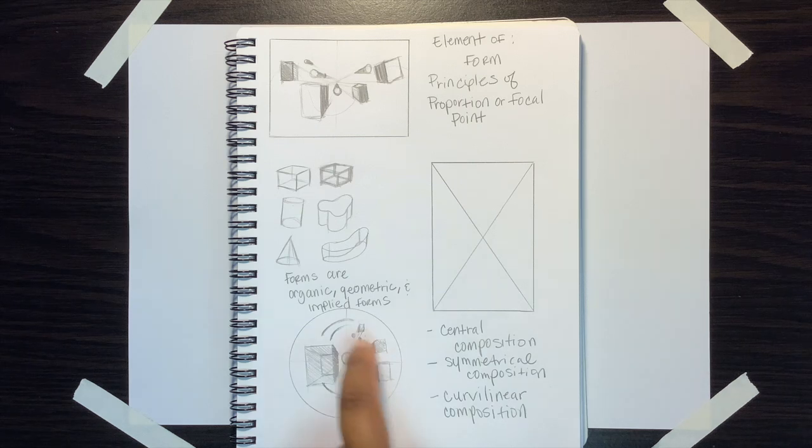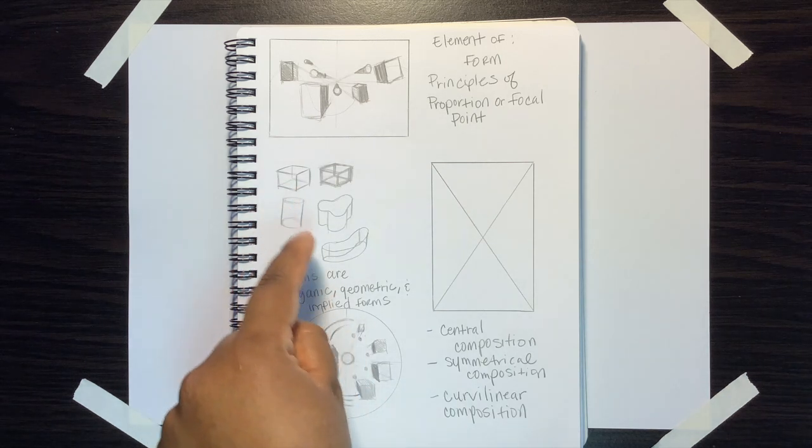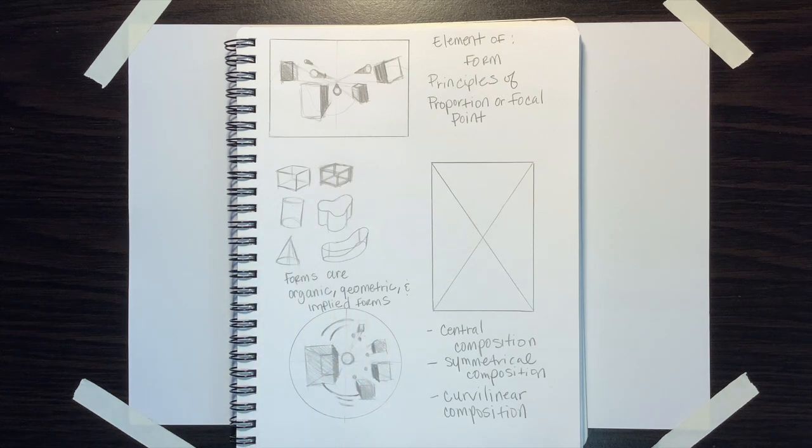Once again, I'm probably going to put both of them in this composition, but you could definitely use one or the other. The different types of forms: you have geometric forms, you also have organic forms, and you also have implied forms. We also want to make sure we're thinking about some composition structures when we are producing our actual artwork. So I am in class going to talk about central composition, symmetrical composition, and curvilinear composition. These are the things that I want my students to understand.